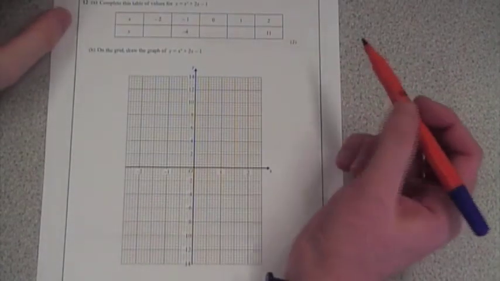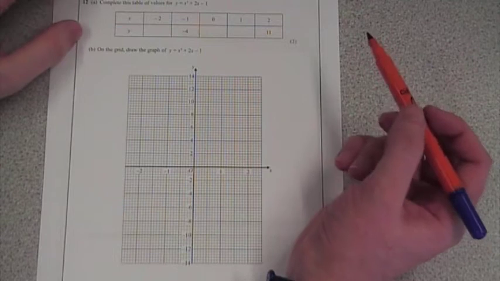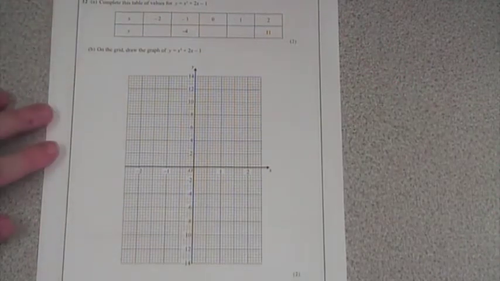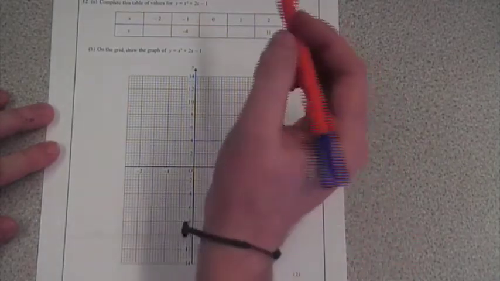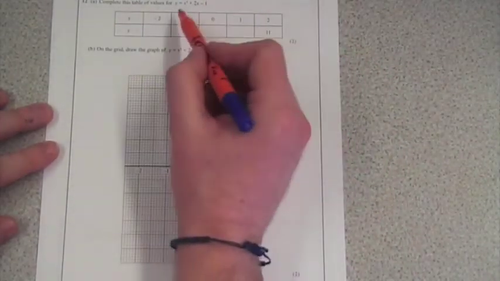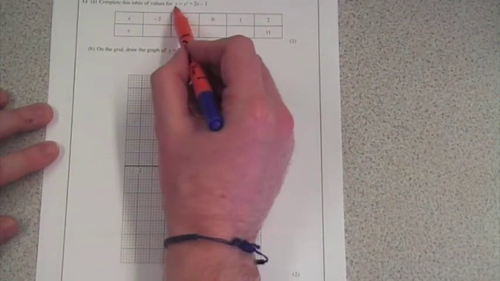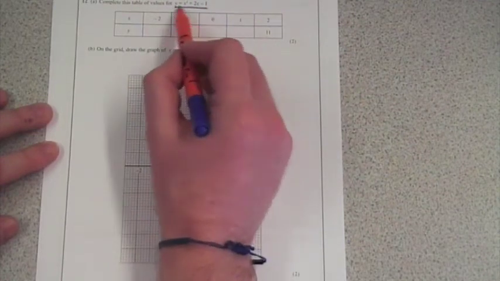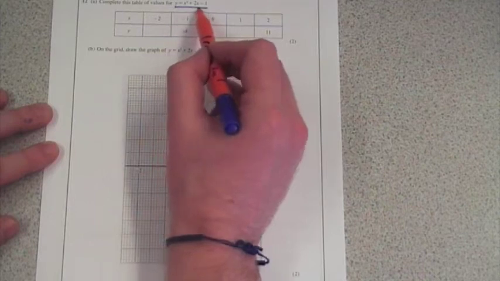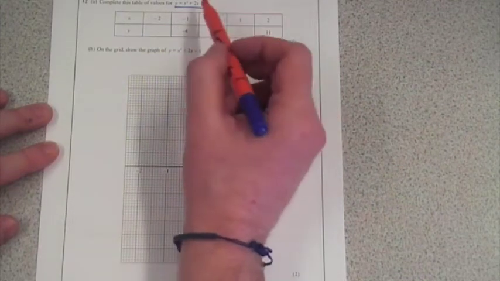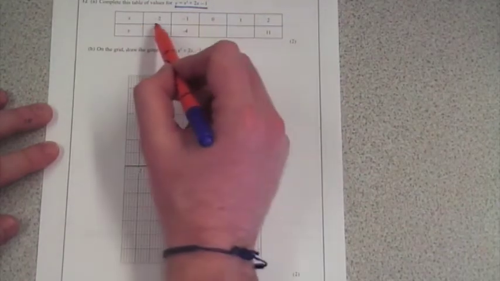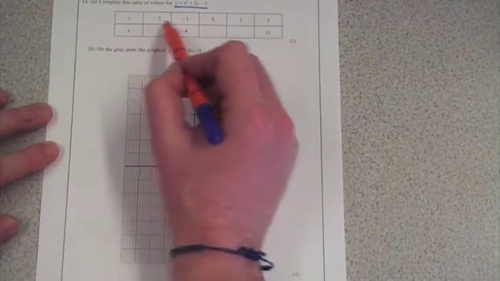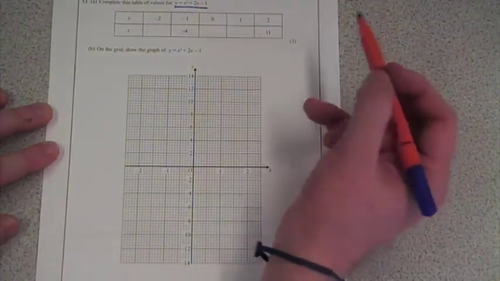Question 12 is all about graphing a cubic graph. And we can see that the cubic equation tells us that y equals x cubed plus 2x minus 1. And they tell us in this table that we have values, and they want us to plot this graph between the values of x equals minus 2 and x equals 2.